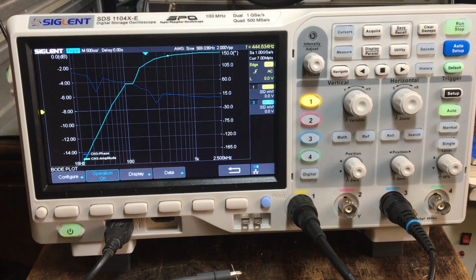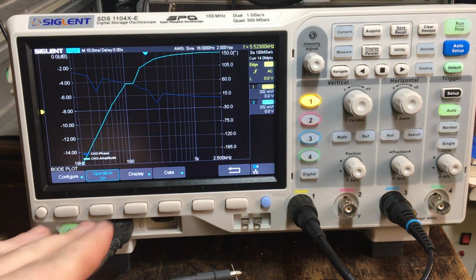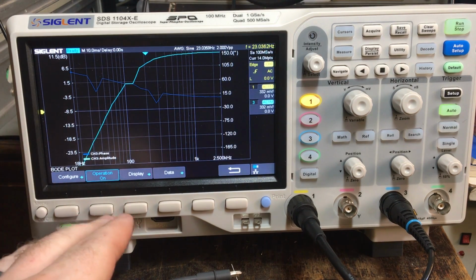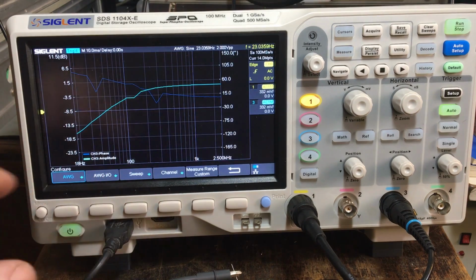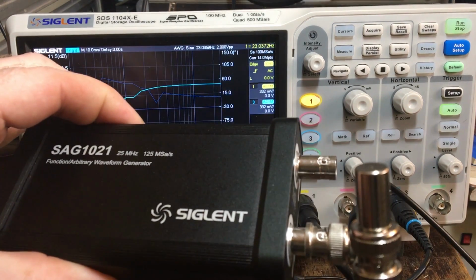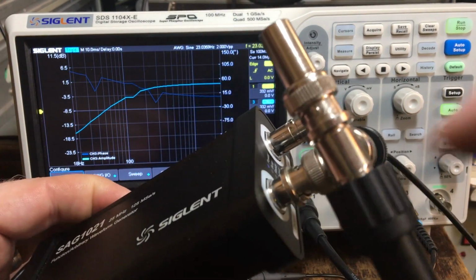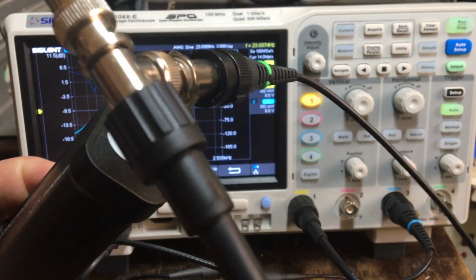Okay, so feature wise, now obviously I've got the Bode plot already going on here, so I'm going to show you this first. This is a tricky thing to set up. Now you have to be really careful how you configure it, otherwise it just doesn't work right. Okay, you have to have the Siglent AWG plugged in, right? I've got a T off here. I've actually got two T's on here. I'll explain why in a minute.